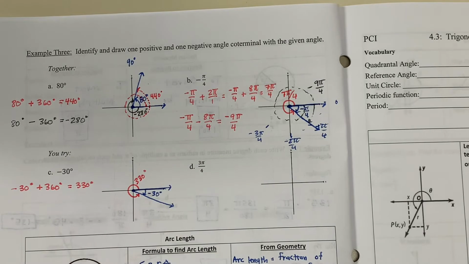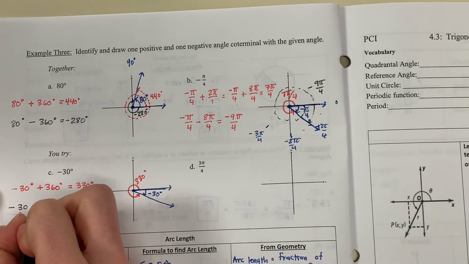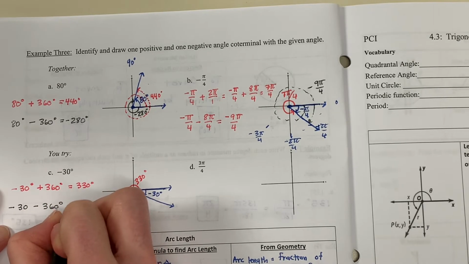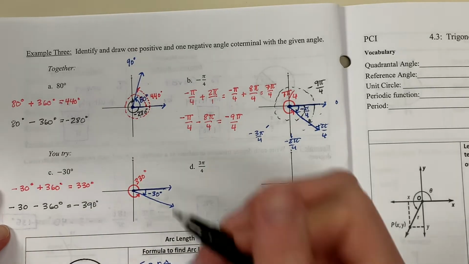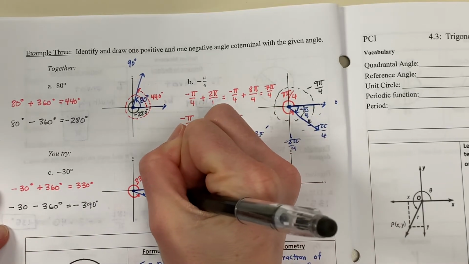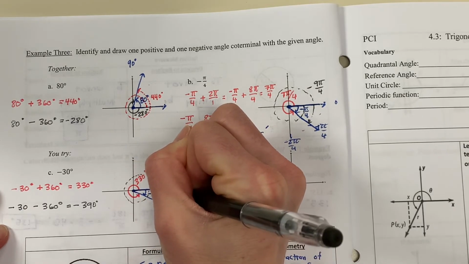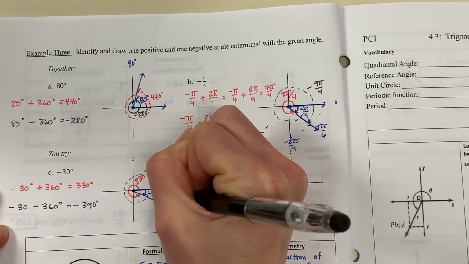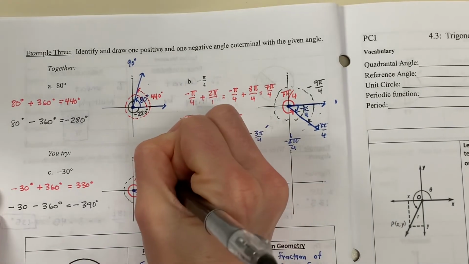To find a negative coterminal angle, I'm going to subtract 360 degrees. So negative 30 degrees minus 360 degrees is negative 390 degrees. Okay, so from my initial side, I'm going to go 1 full rotation clockwise, you get negative 360, continue down to get negative 390 degrees.